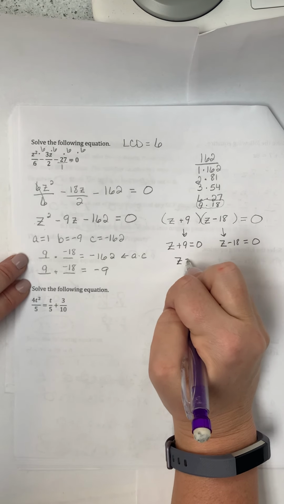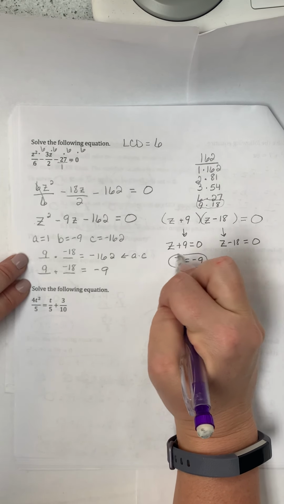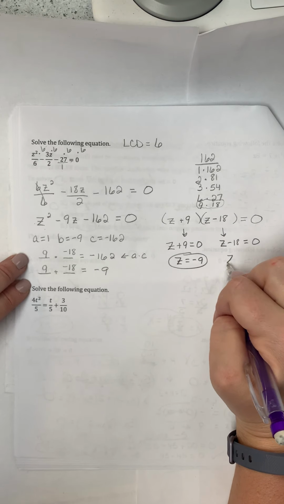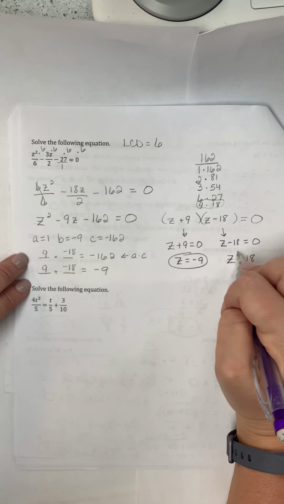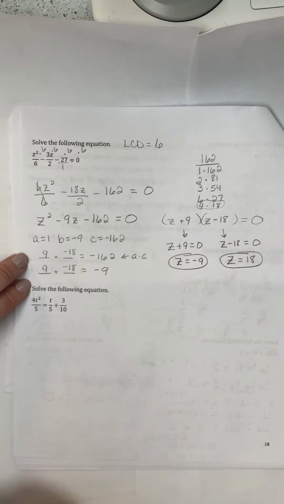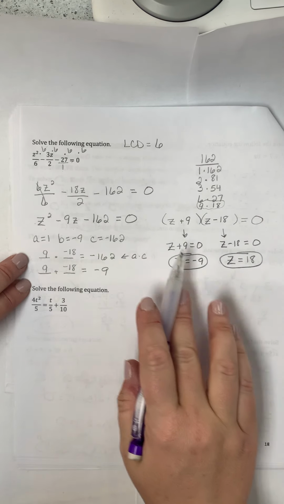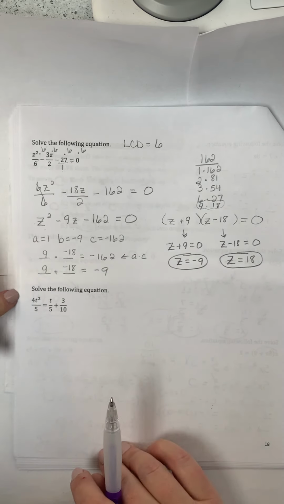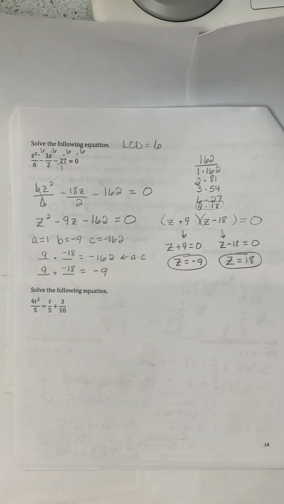I'm going to get z equals -9. We're subtracting 9 to the other side. And I'm going to get z equals positive 18. We're subtracting 18 to the other side. We wanted 2 answers. There they are. Perfect. Okay, let's try another fraction.